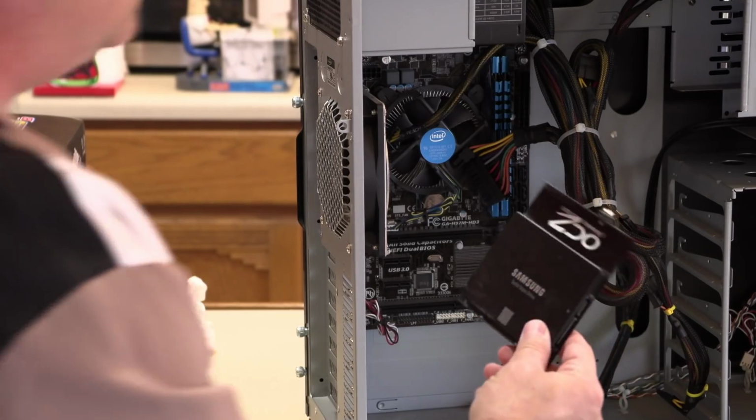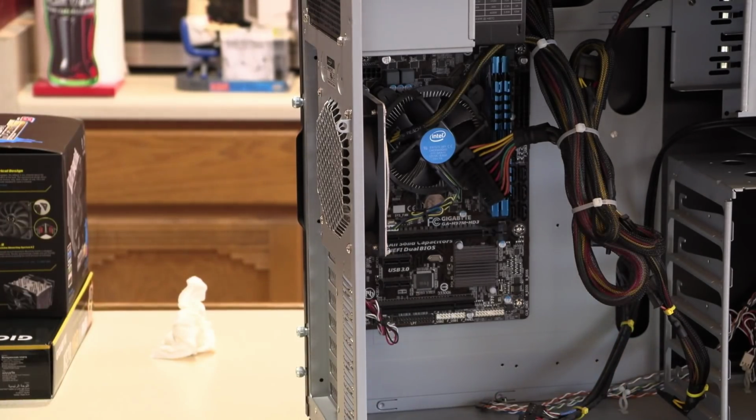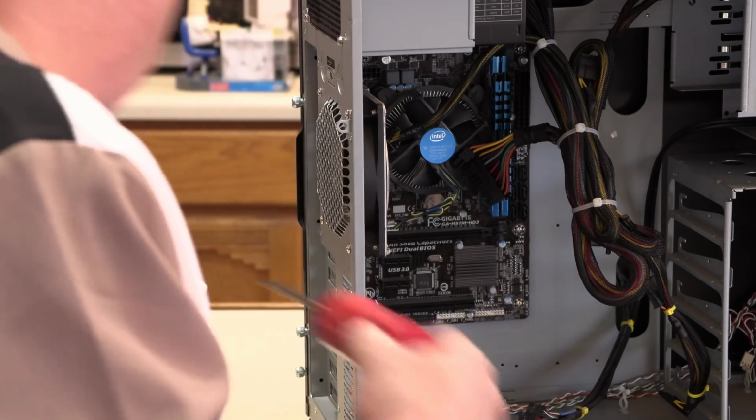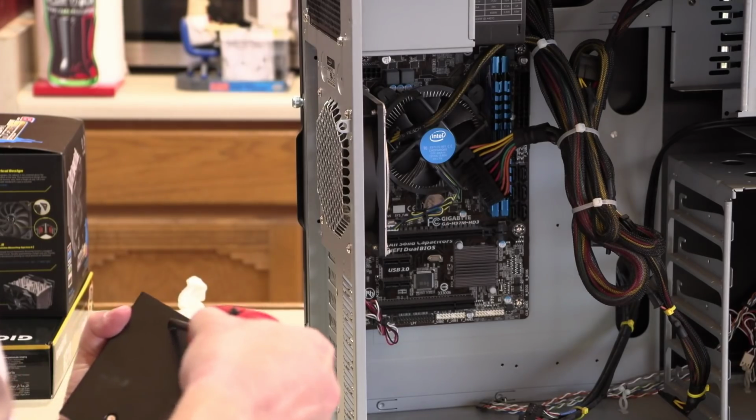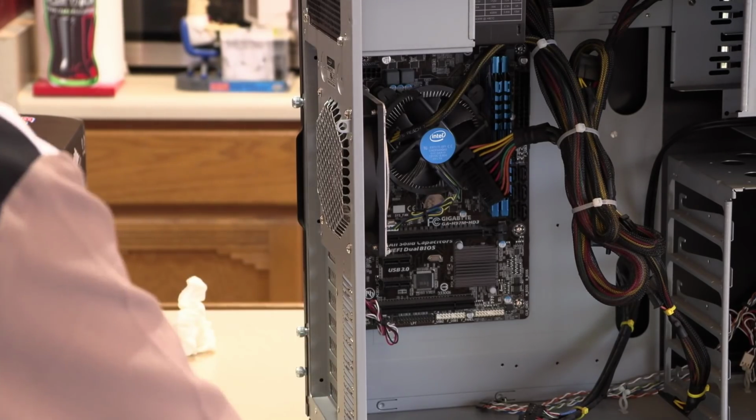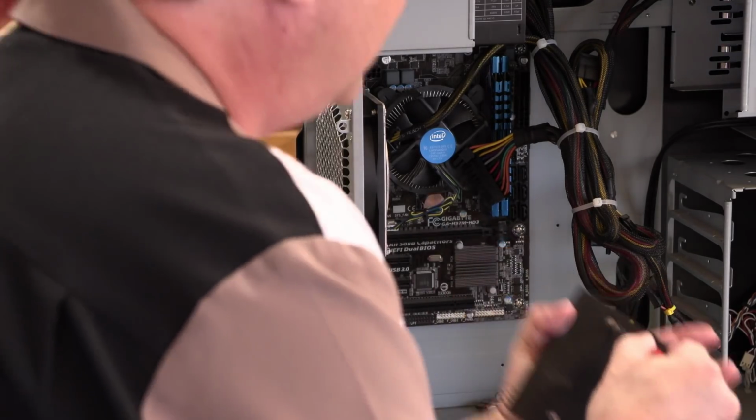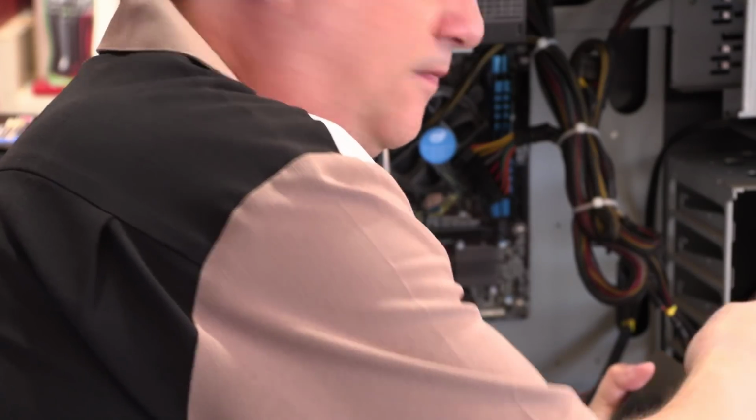I'm not exactly sure what, let's take a look here. I'm just going to take the drive out of this adapter so I can see what's in there. That bit's too big, not going to work. So we'll just go this way.